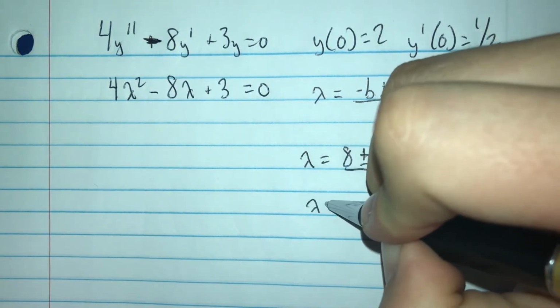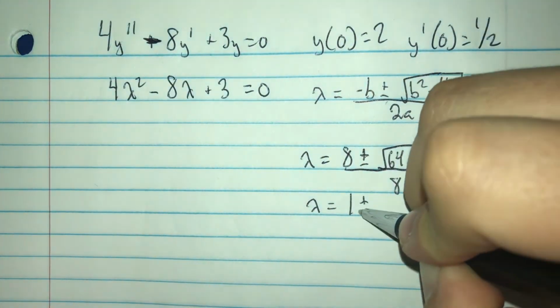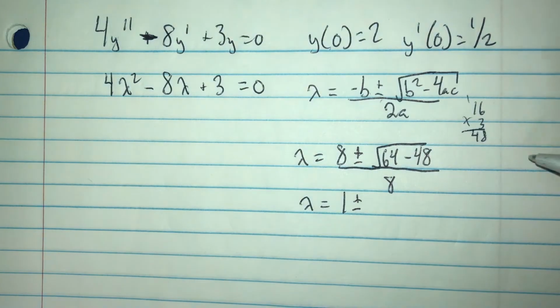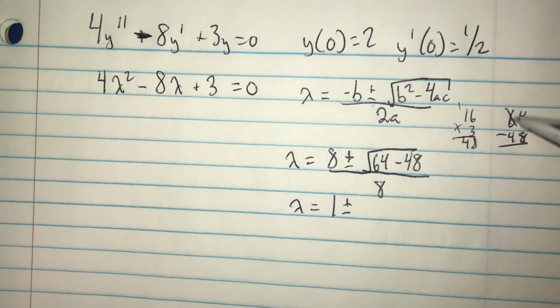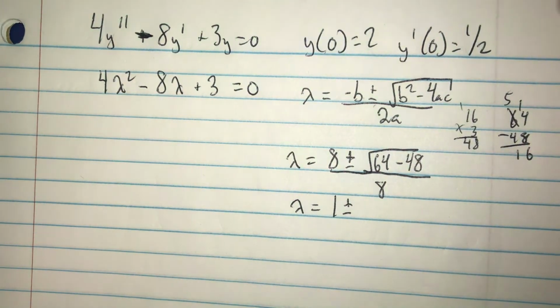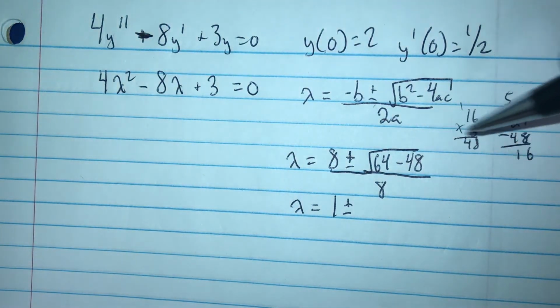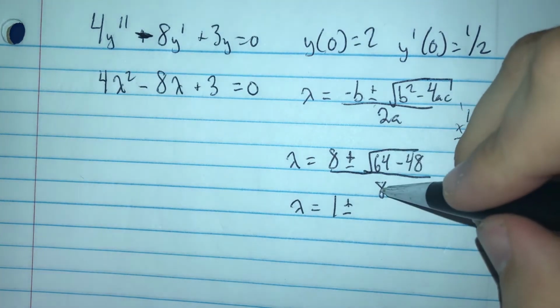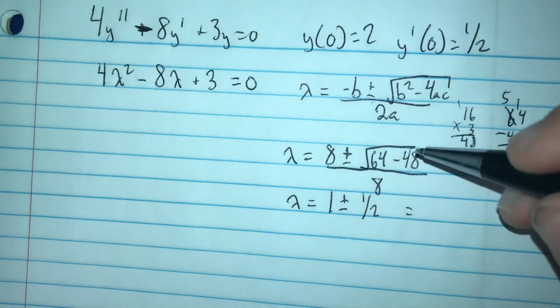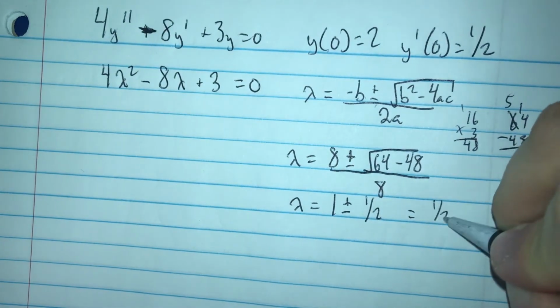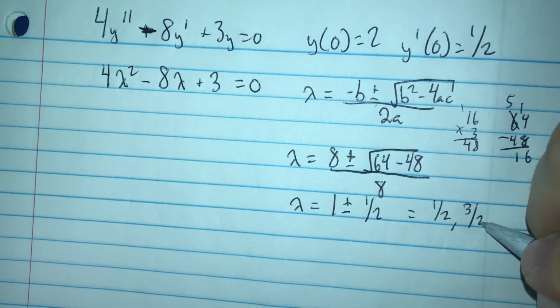So we're going to have lambda is equal to 1 plus or minus, and 64 minus 48, we'll go ahead and do that off in the margin as well. It is 16. Remember, the square root makes it 4, and 4 divided by 8 is 1/2. So this means lambda is either equal to 1/2 or 3/2.